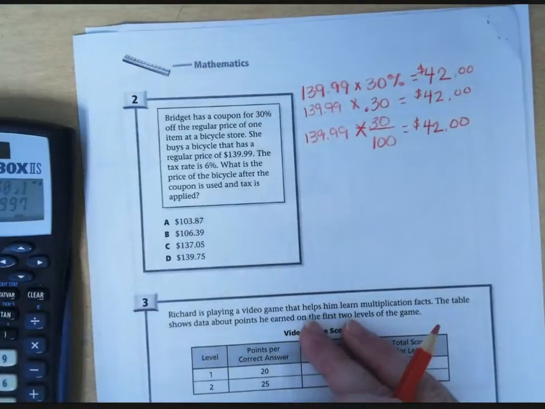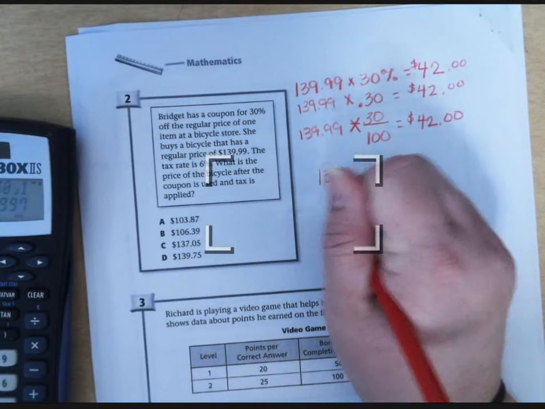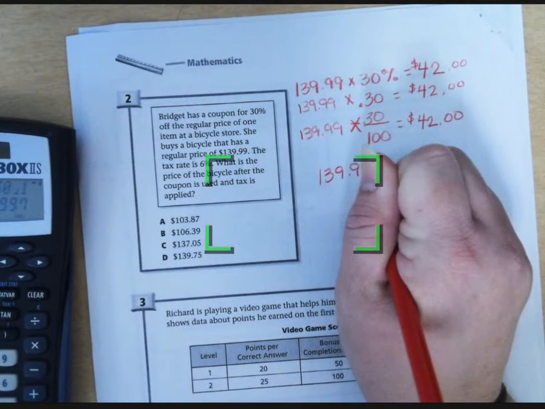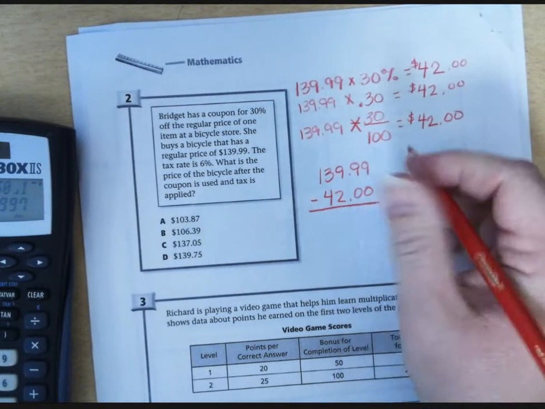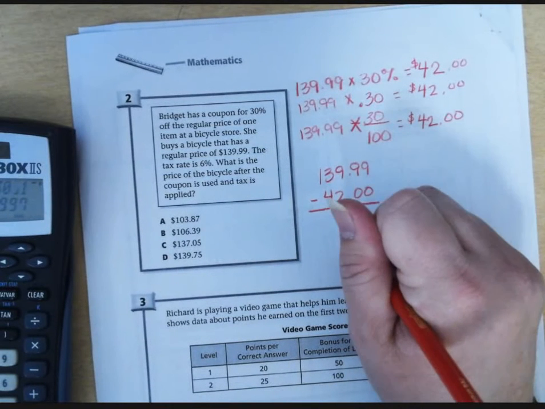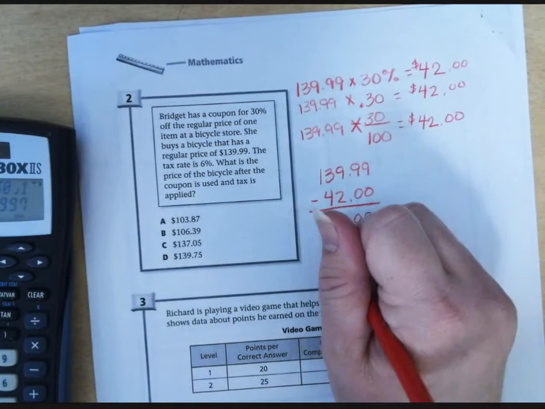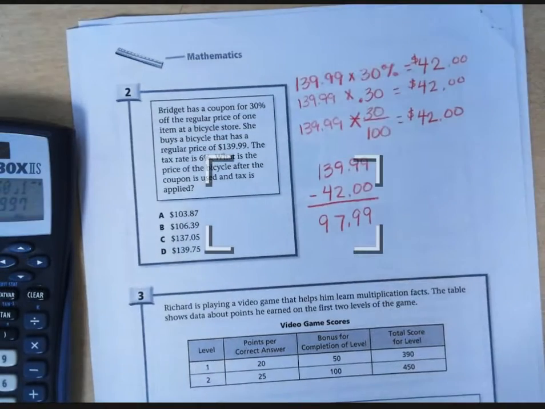Now, the next step is I need to take $139.99 and subtract $42. So that gives me $97.99.